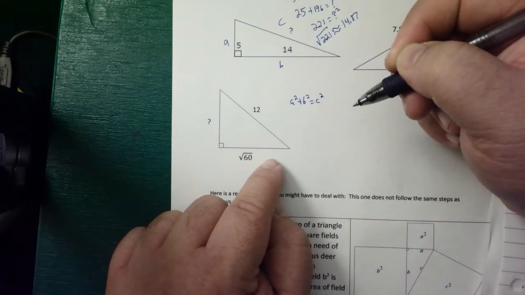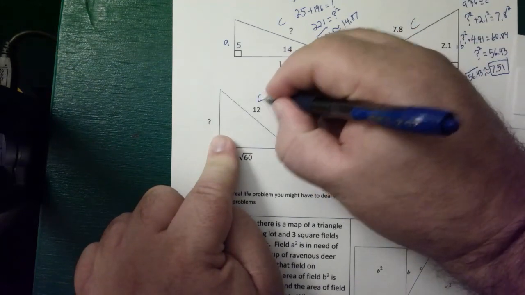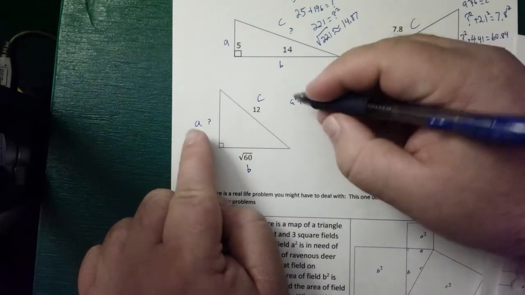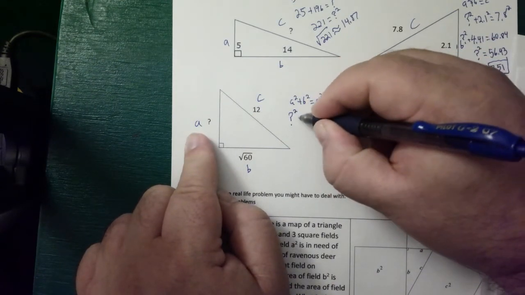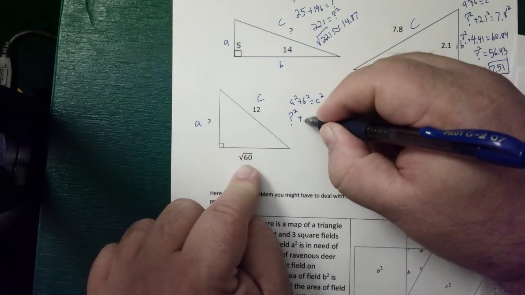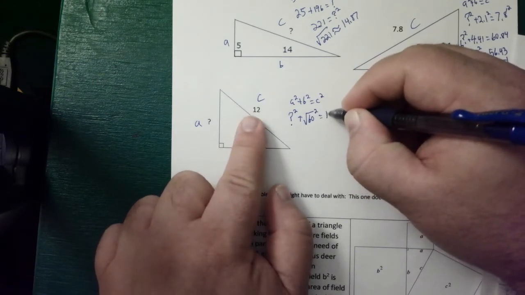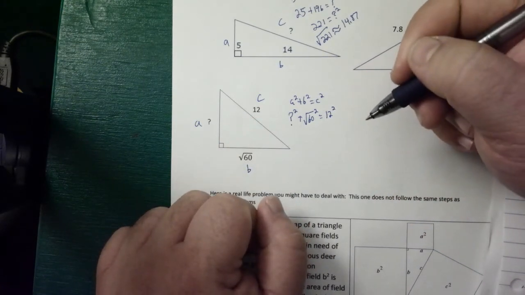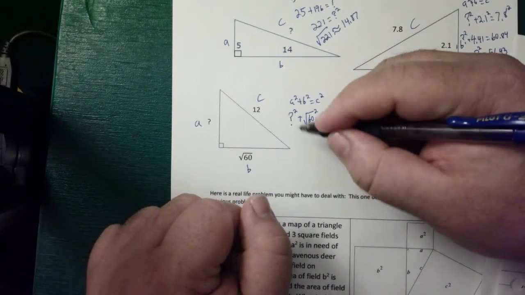Then you've got to label. Put my finger on the square. This is C. And so this will be my A and my B. So this is going to be question mark squared plus the square root of 60 squared, and that's going to equal 12 squared. The next step is the hard one, what a lot of people think is the hard one. It's actually the easiest one ever, when you have to square two numbers.